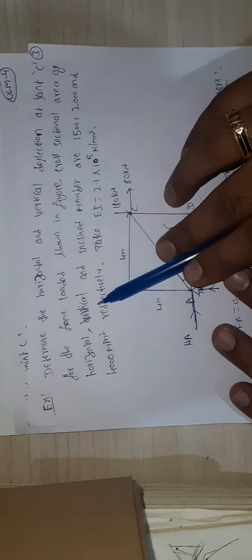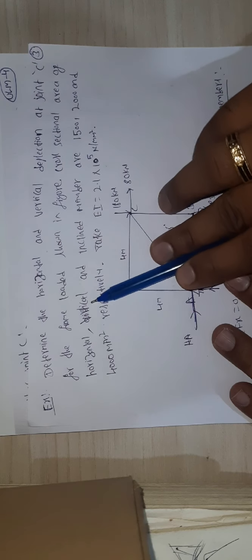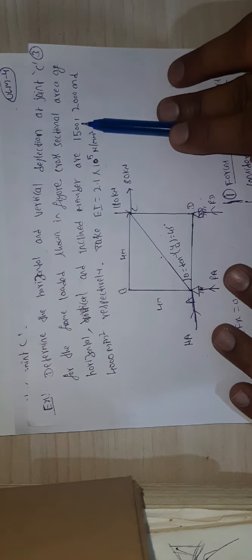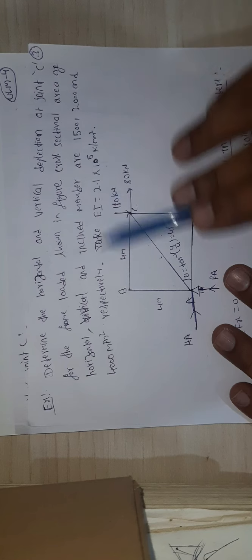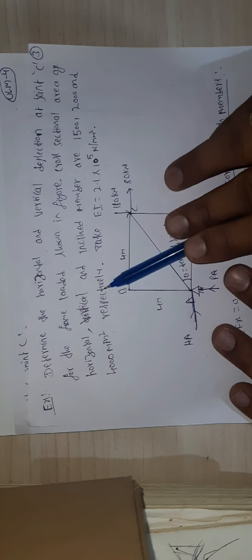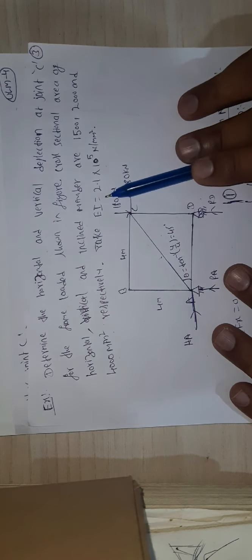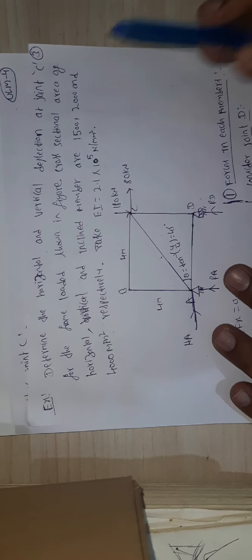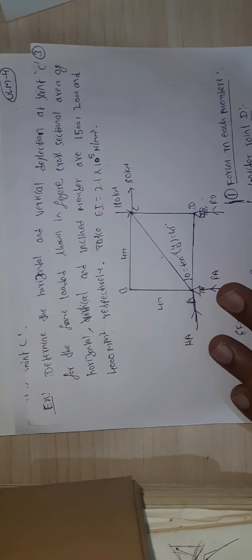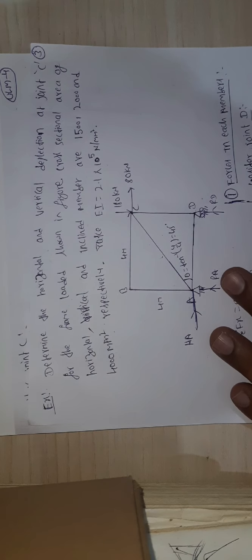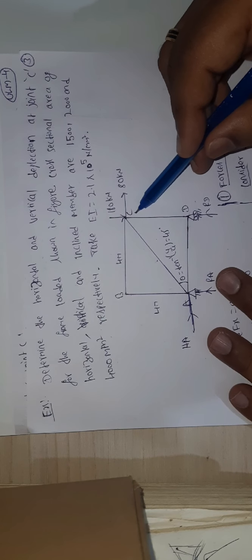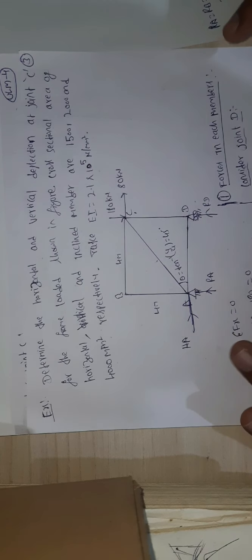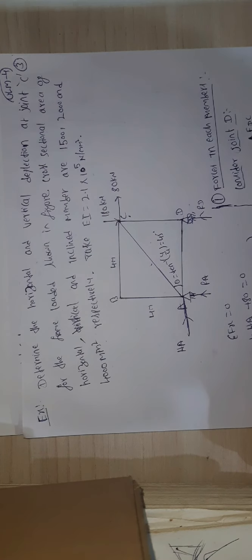Cross section area of horizontal, vertical and inclined member are 1500, 2000 and 4000 millimeter square respectively. Take E equals to 2.1 into 10 raised to 5 Newton per millimeter squares. This is given. In this example, we need to find out what is the deflection for the truss at the point C. We need to find out both horizontal and vertical deflection at point C. So this is how we need to do it.